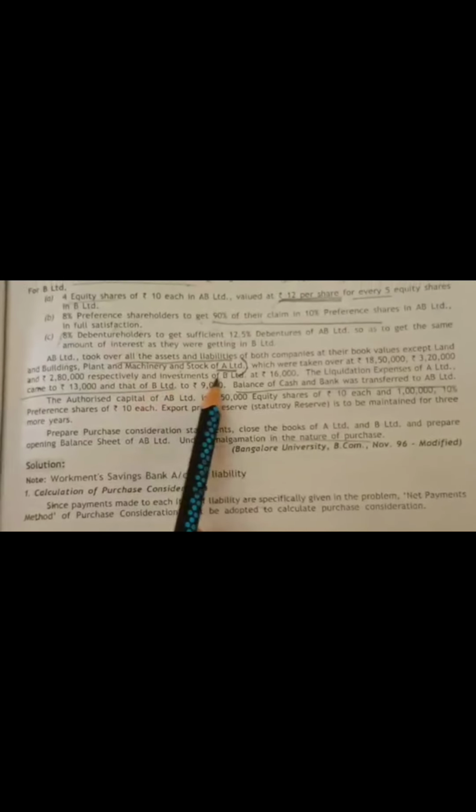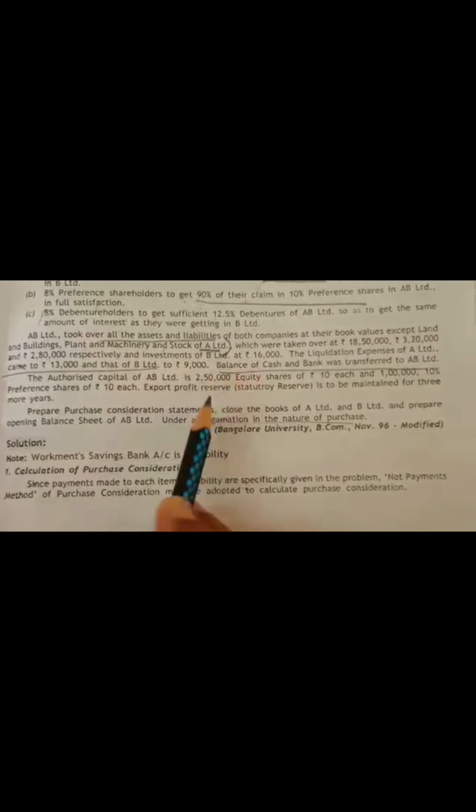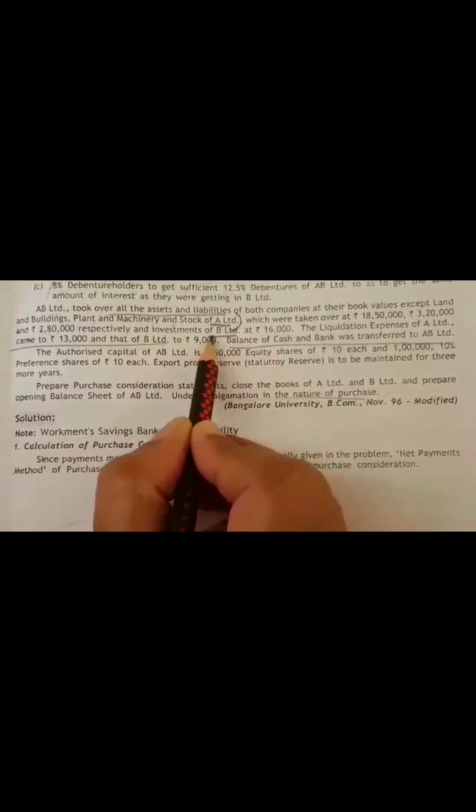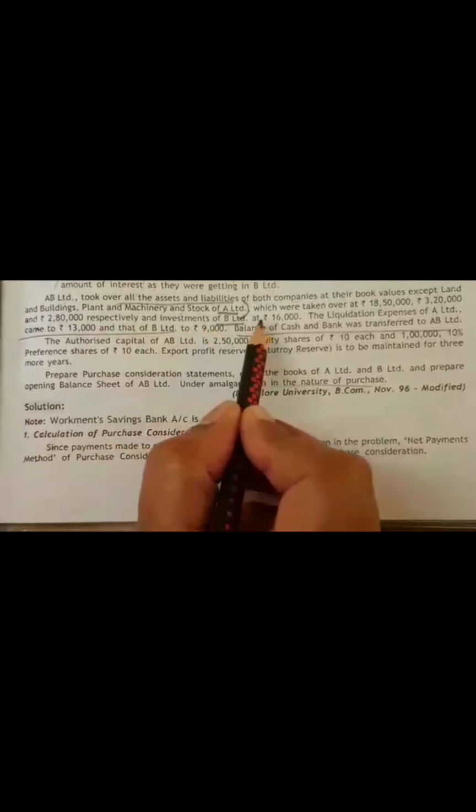And the investment of B Limited is at rupees 16,000, which means that in case of B Limited, all other assets except investments are taken over at book value. These are the changes which you have to incorporate in the opening entries and also in the balance sheet.